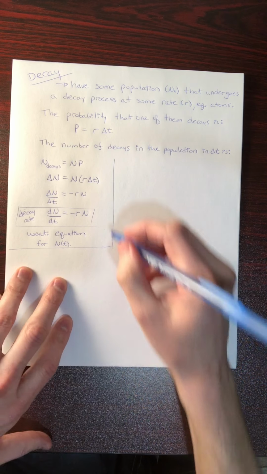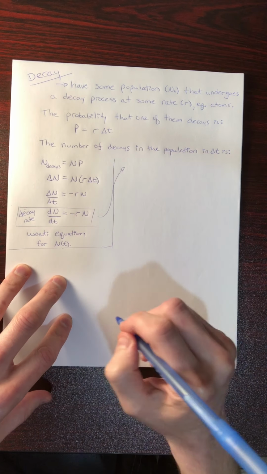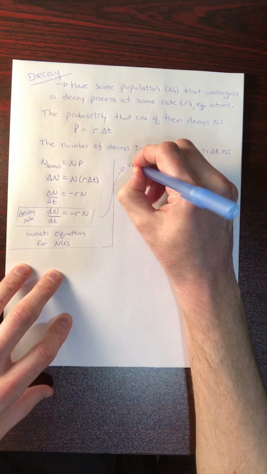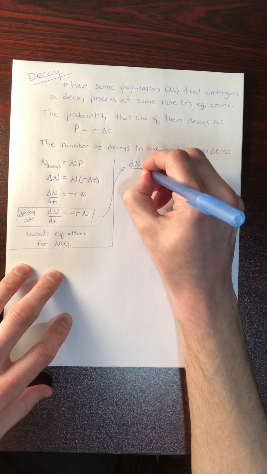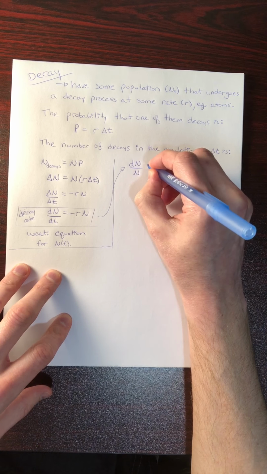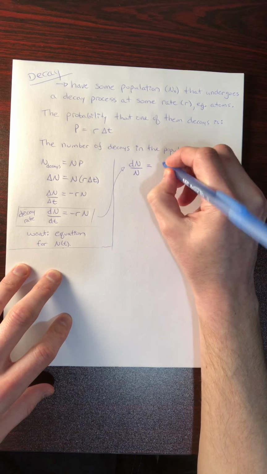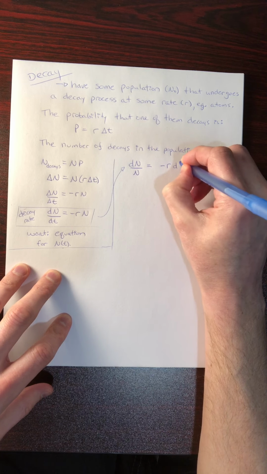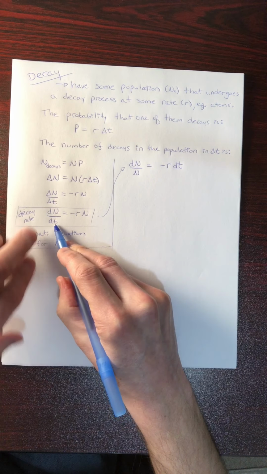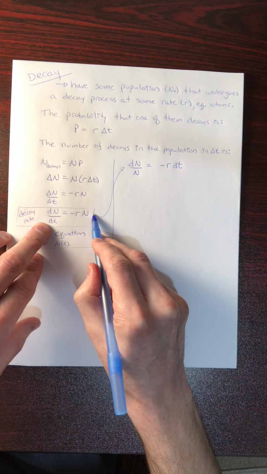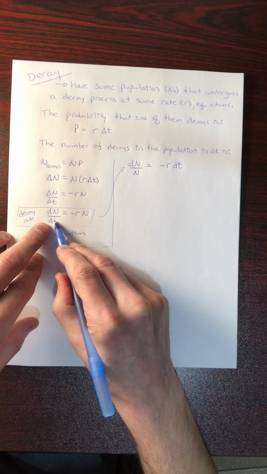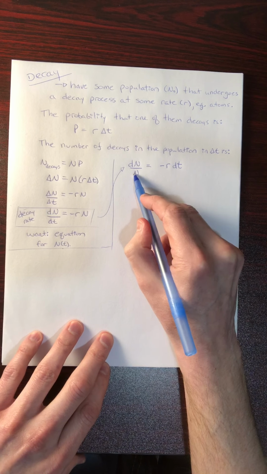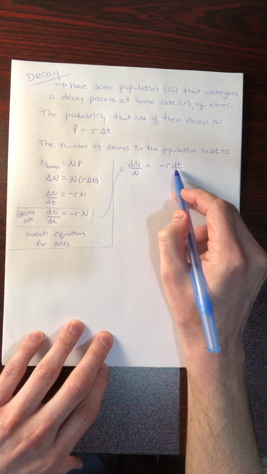What we're going to do is take this expression and rewrite it as dN over N is equal to negative R dt. So all I've done is I brought the dt over to this side, and I brought the N over with the dN on this side. That way I've collected the N's here, and I've got the dt here.